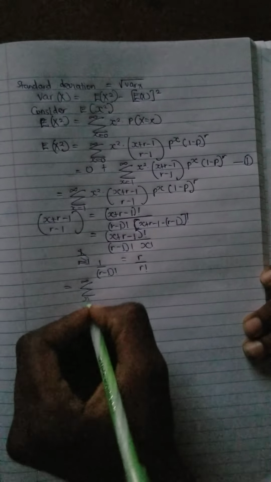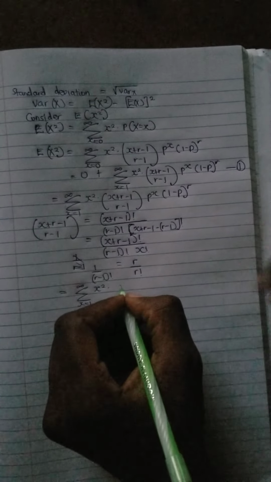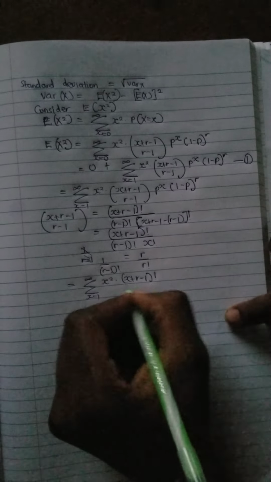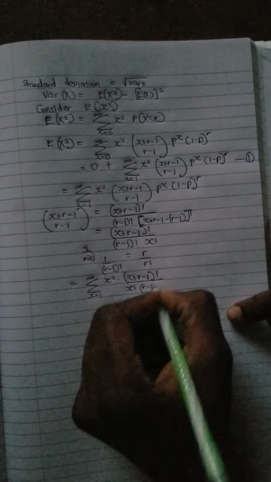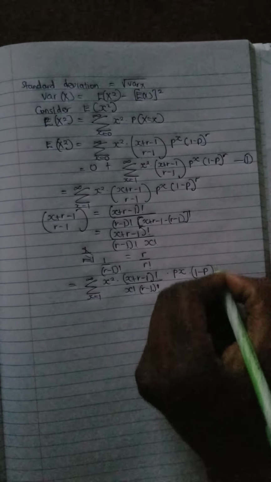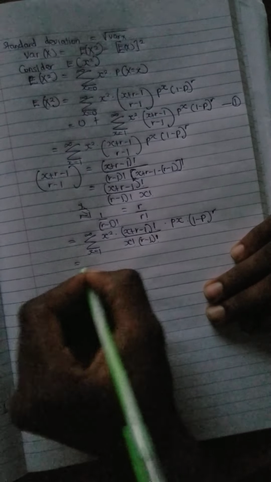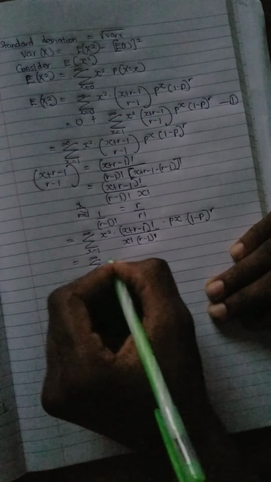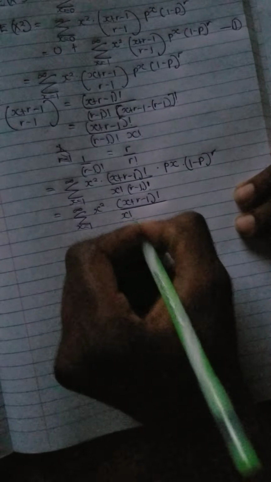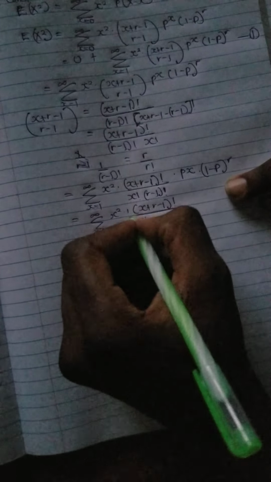So this one is given by the summation up to infinity, with x equals 1, of x squared times (x plus r minus 1) factorial over x factorial times (r minus 1) factorial, times p to the x times (1 minus p) to the r. So we are going to expand this. We are looking for ways to introduce the other term, because we had not yet introduced it. We have r over r factorial, p to the x, (1 minus p) to the r.